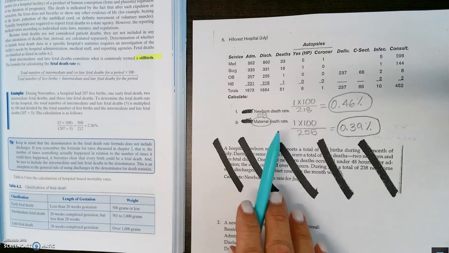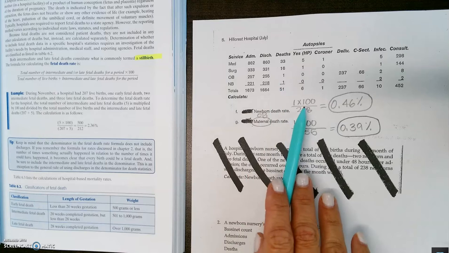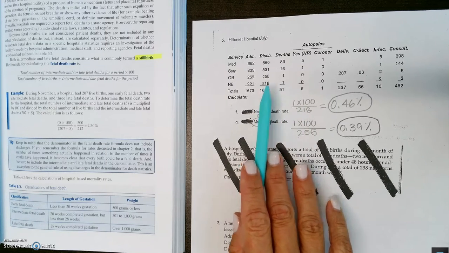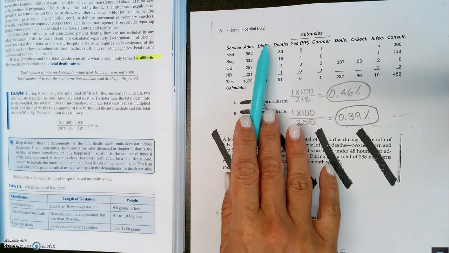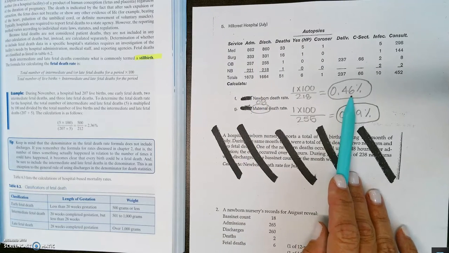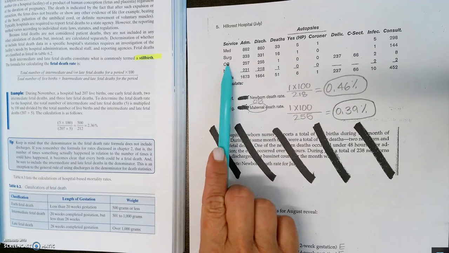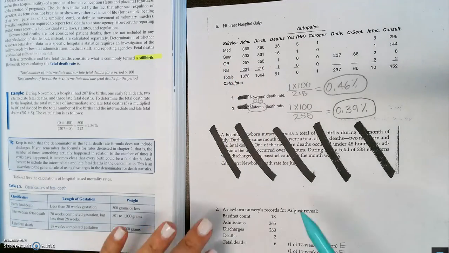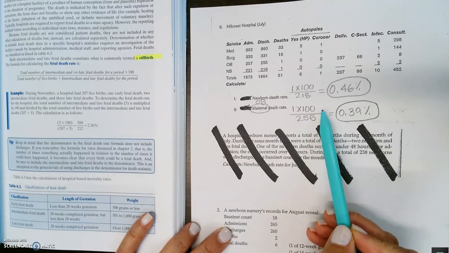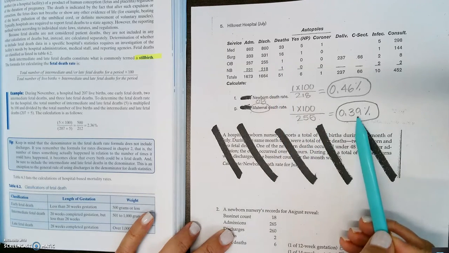F asks for the newborn death rate, so we're going to look at the newborn row. We're going to find 1 newborn death multiplied by 100 over the total number of newborn discharges, which is 218. Again, this doesn't say live, so the total number of discharges are reflected in this column. You're going to have 0.46%. Maternal is big and fancy for OB, right? So hopefully you made that leap and got that right. You had 1 OB death multiplied by 100 over the total number of OB discharges, 255 for 0.39%.